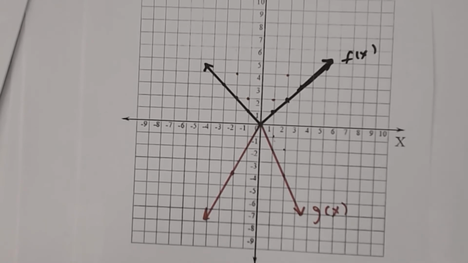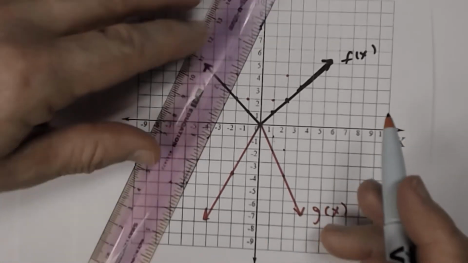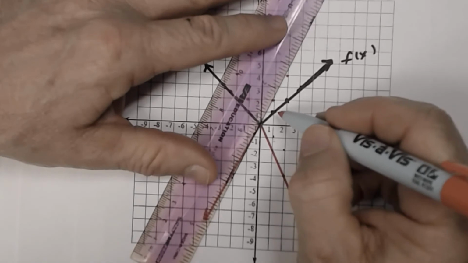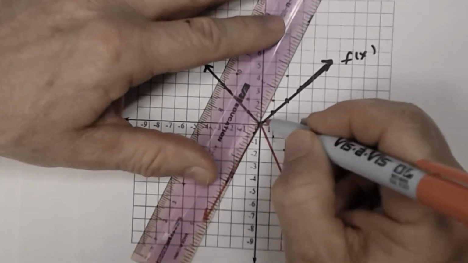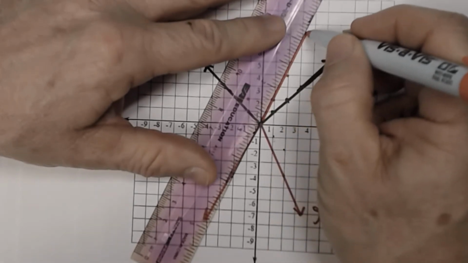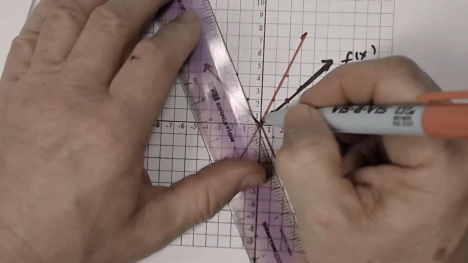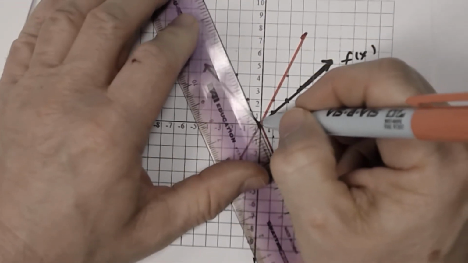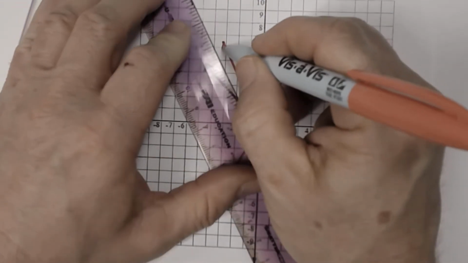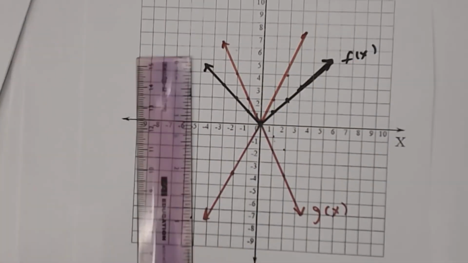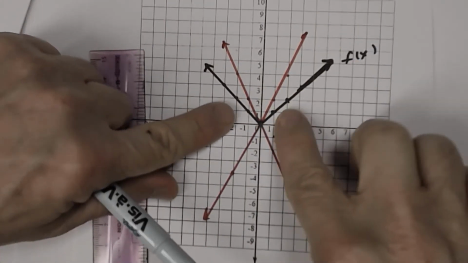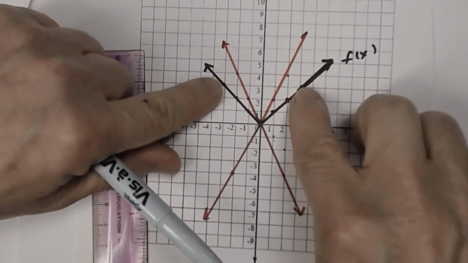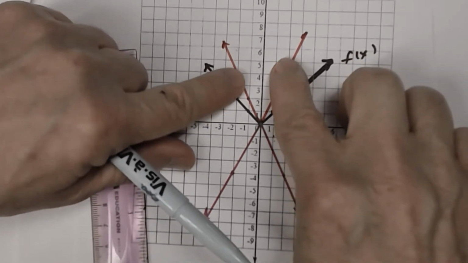What I'm trying to do is figure out what the factor is. So I'm going to go ahead and graph this. Do you agree that this is my basic function, and so this is a vertical stretching?